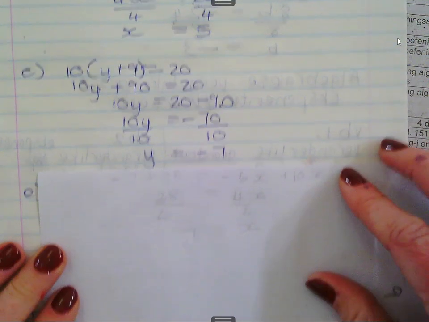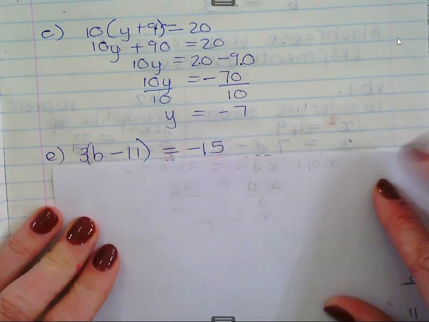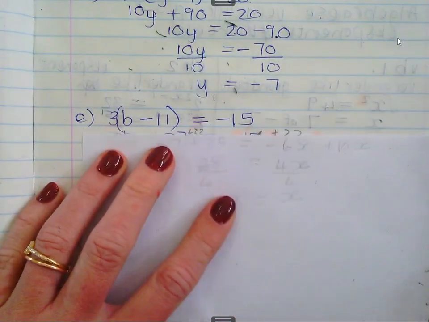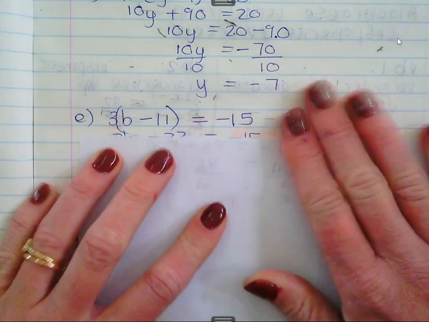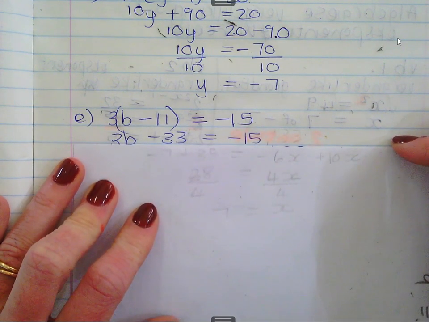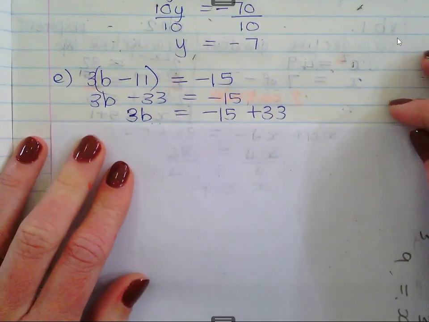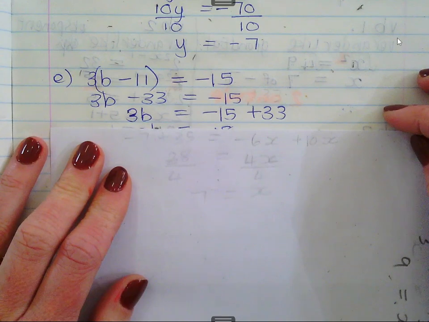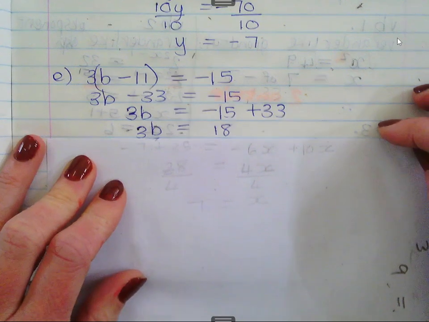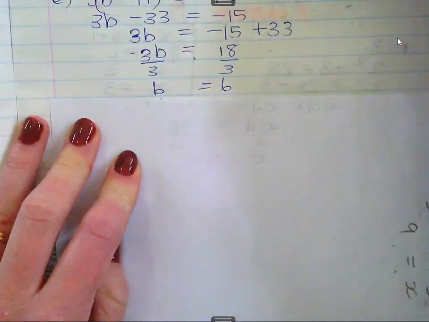Good job. We got it right. Y equal to negative 7. Well done. Okay. Really? Perfect. Well done. Okay, then we're going to have to go to D.